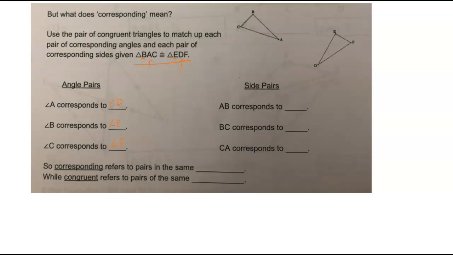It's important to figure out what's happening. What if I want to talk about corresponding side pairs? AB are the first two letters, so the first two letters, D and E, are going to match up.